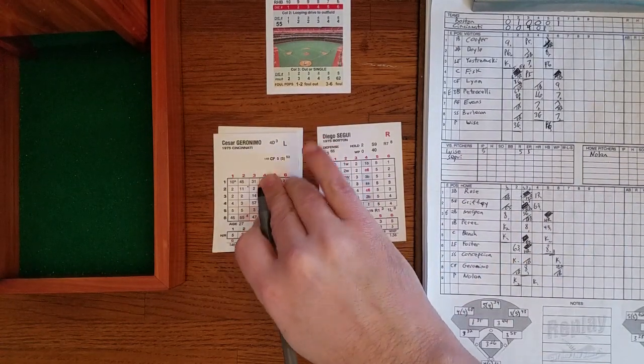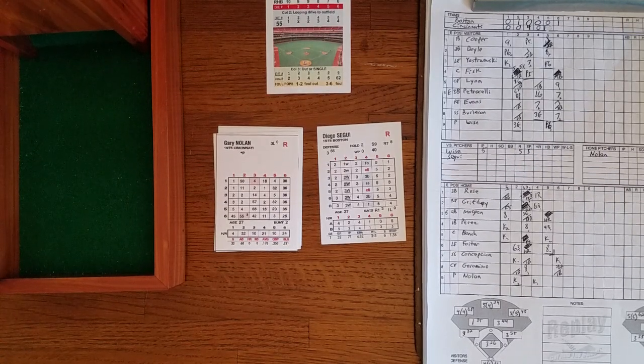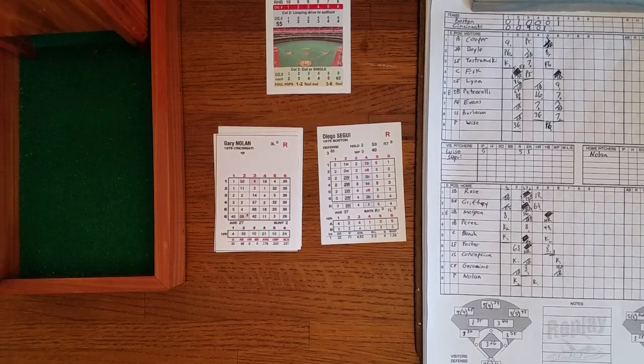So there's a lot of noise out there. I'm not sure what else is going on over there. Doing something next door. Haven't figured out what it was yet, but we'll drive on.